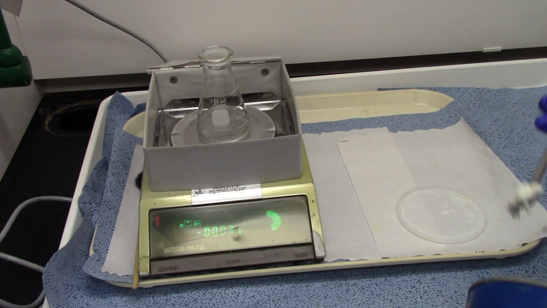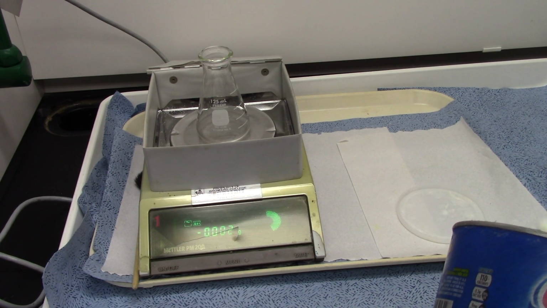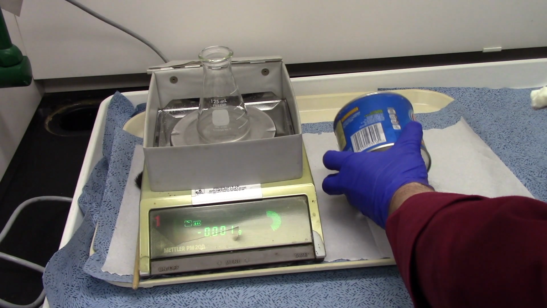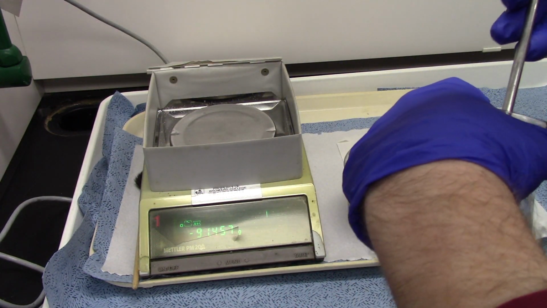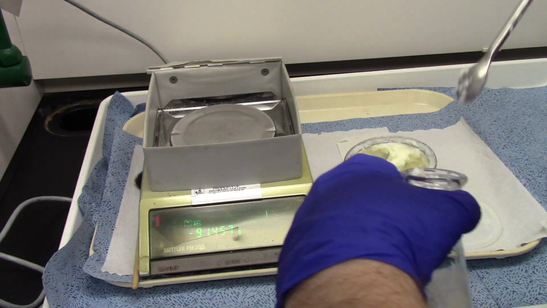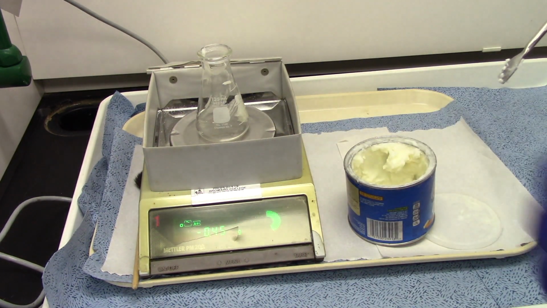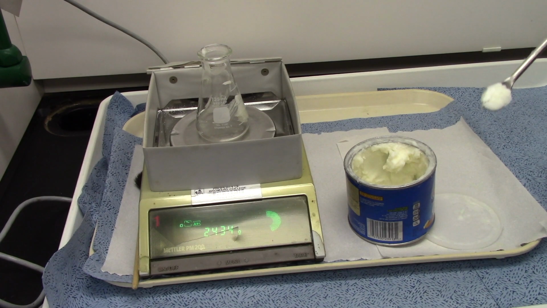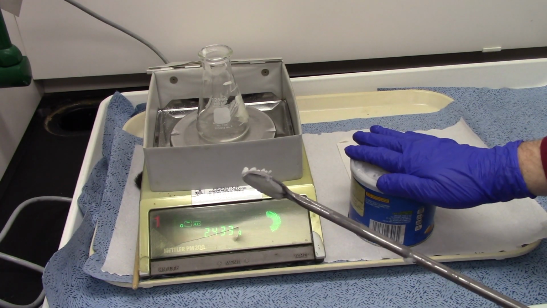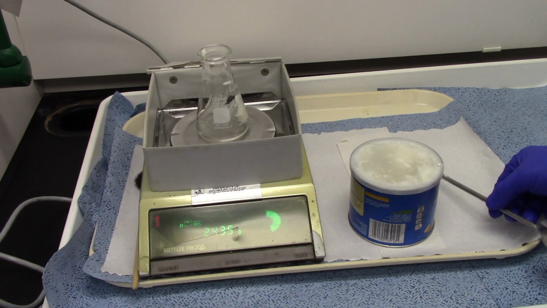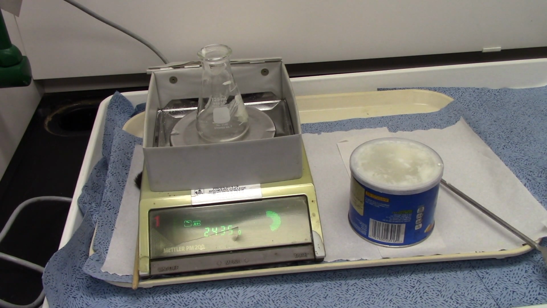Doesn't take very much, believe it or not. Better to go under than over, really. Let's try to get this in the bottom here. See how it kind of just smears around? 2.4. That's good enough. I'm not even going to go for more. 2.5 is what we wanted. 2.4 is what we get. I'm very happy with that. So now, we're going to move on to the next step.